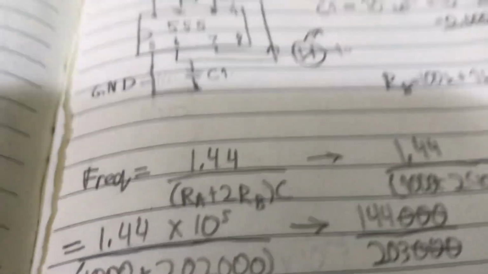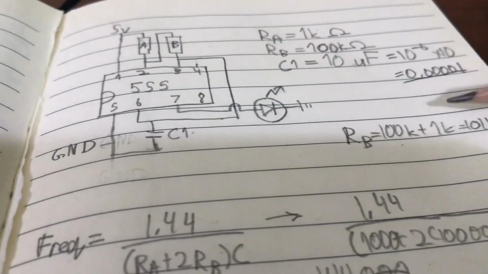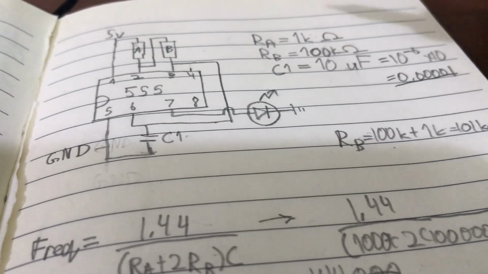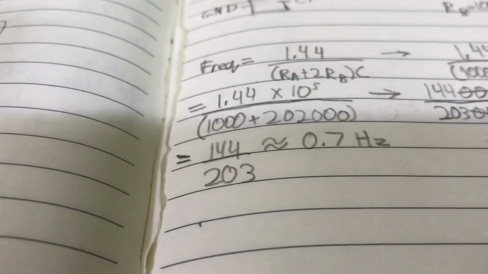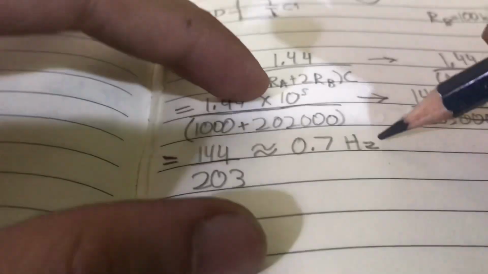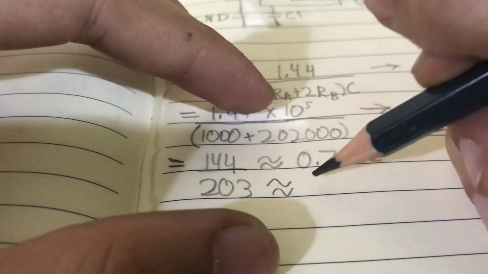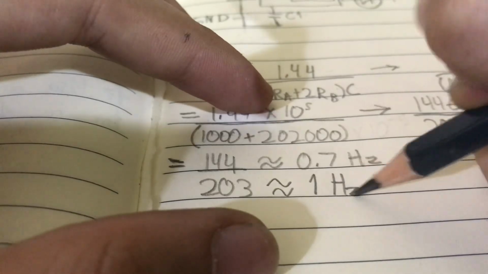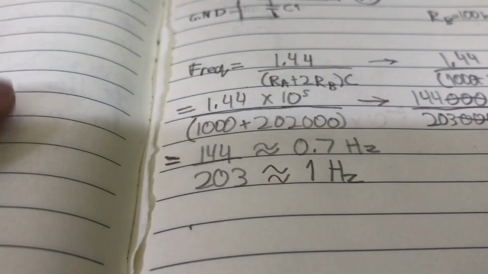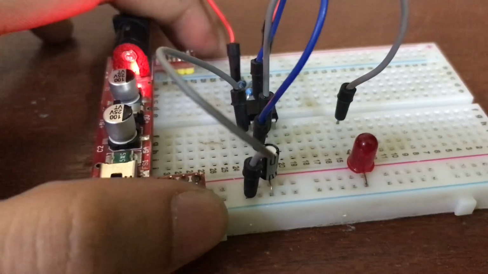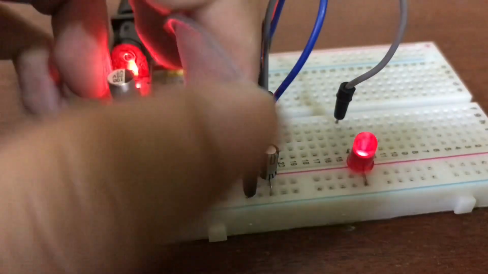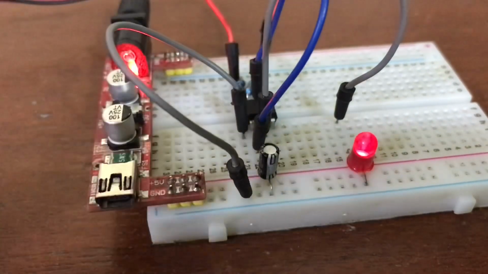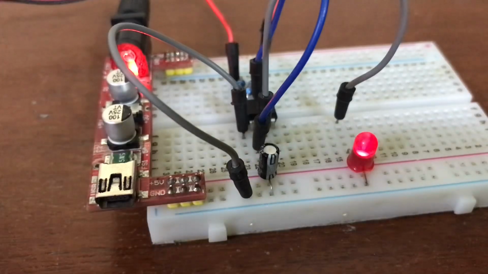If we plug in the values from earlier, using this value for resistor B, and you follow the math, you get 0.7 hertz, which is roughly equal to 1 hertz, or 1 blink per second. And if we look at our circuit, that's what we see. It turns on, it blinks at around 1 hertz, or around 1 time per second.